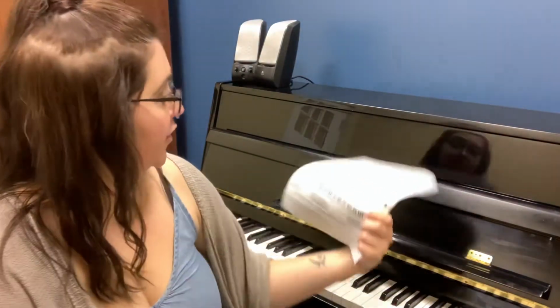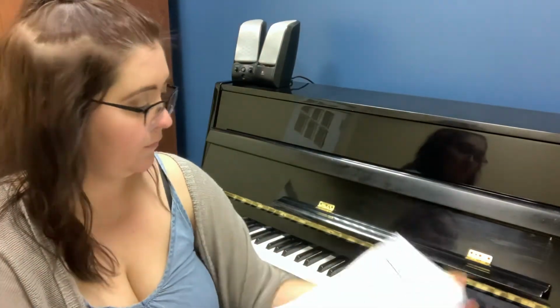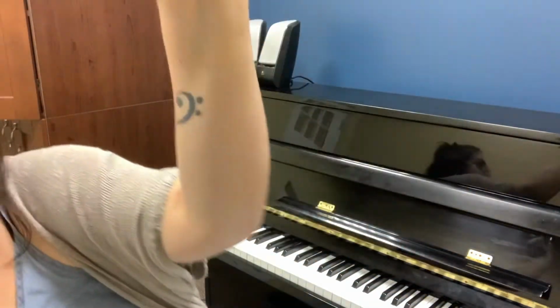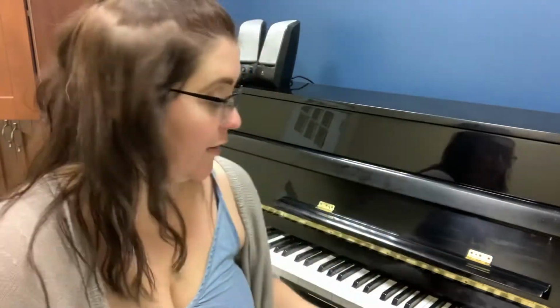Bass clef, the other one, I don't have a picture of it. Oh, I do actually. Bass clef is this one. It looks like this on your page. And bass clef is all the notes from middle C and down on the piano. That's the first time that has come in handy, believe it or not, where I didn't have a bass clef ready to go.